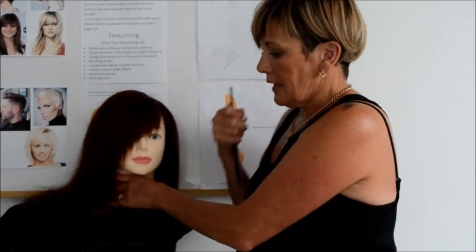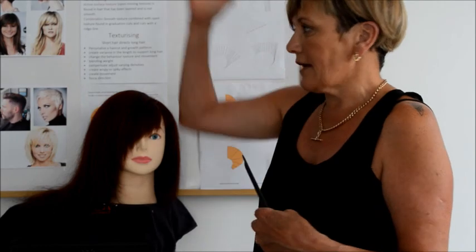In a practical sense, we've gone over the projections for each of the elementary shapes: your uniform layer, your increase layer, graduation. We've looked at some clippering, we've looked at some razor techniques, and we have looked at the forms and shapes that we would expect to see with these elementary techniques. Take these skills, practice them, work on them, and develop into amazing stylists.